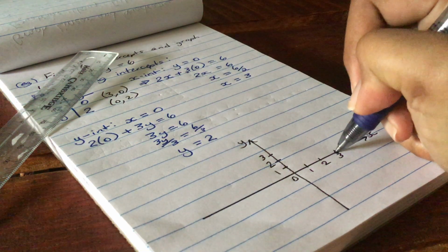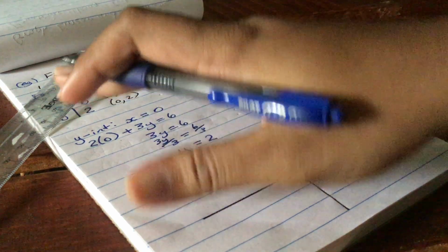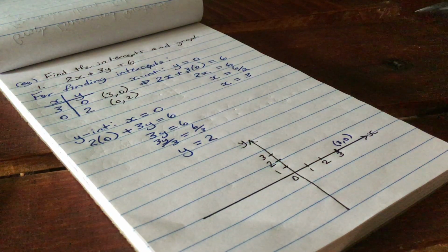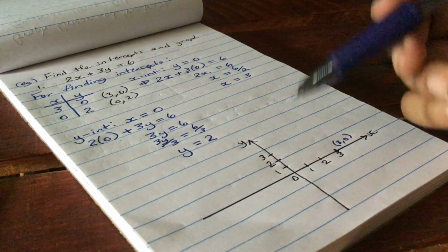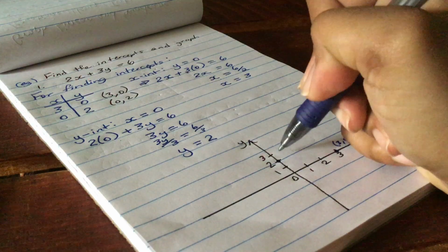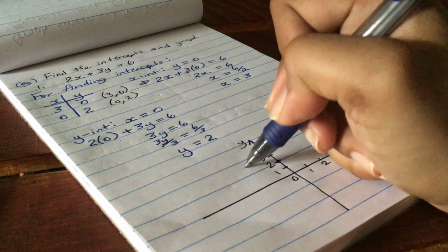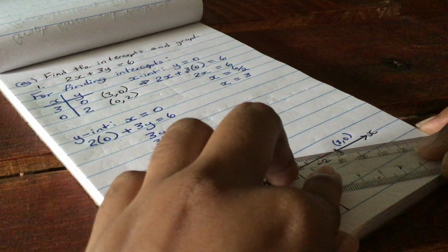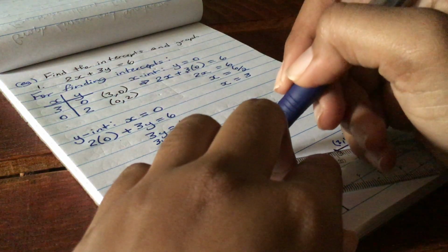So that's our x-intercept, remember? So we label that point 3, 0. And our y-intercept is 0, 2. So 0, positive 2 on our y-axis. And we need to connect the dots to form our line. Draw our line.